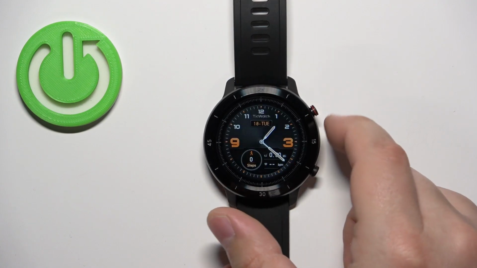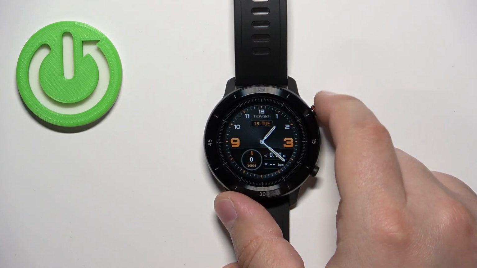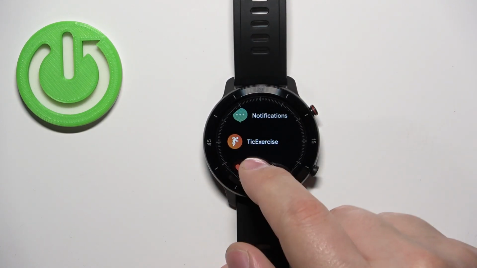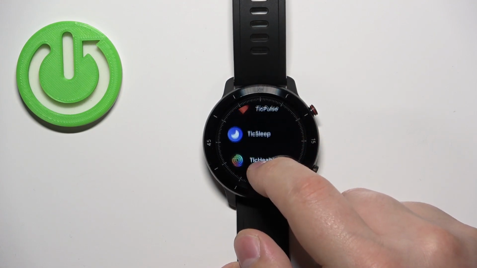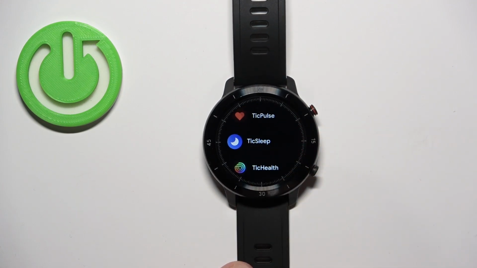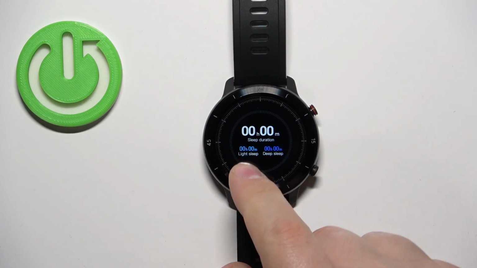You can also check this by pressing the upper button on the home screen, then scrolling down, finding the Tick Sleep, tapping on it to open the sleep widget. And here we have the data.